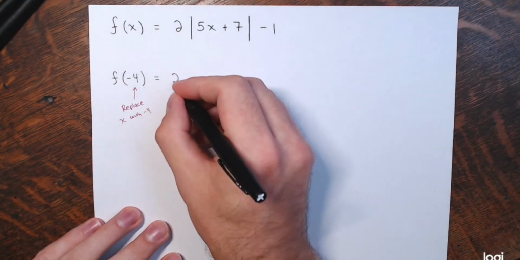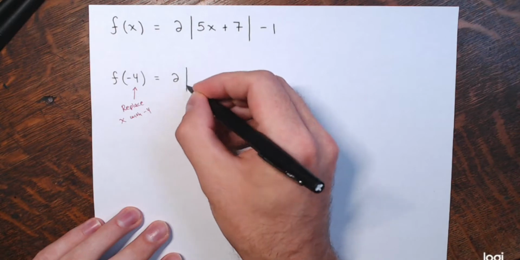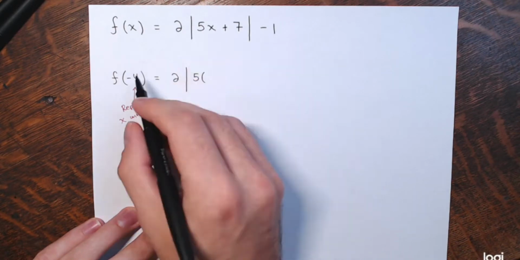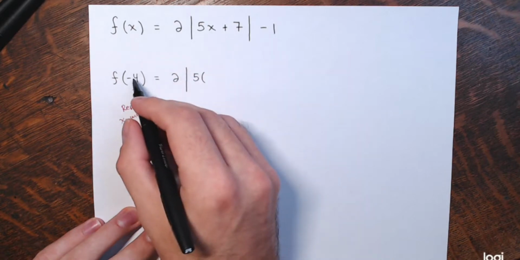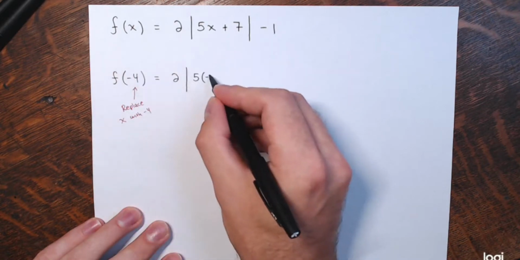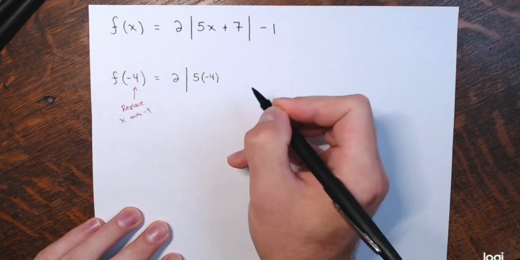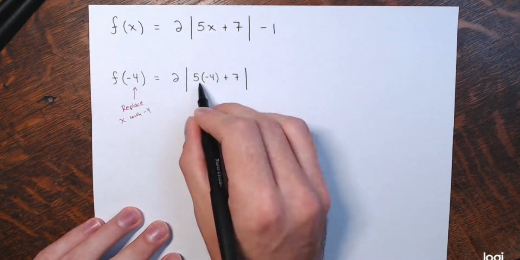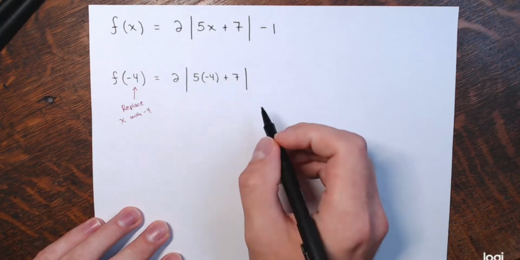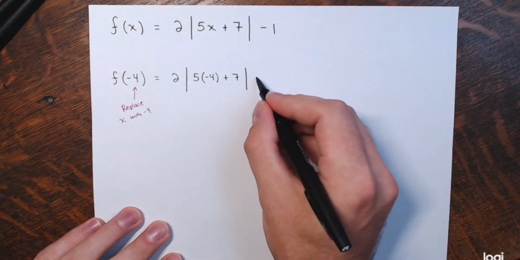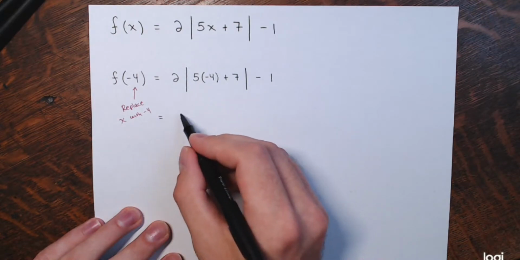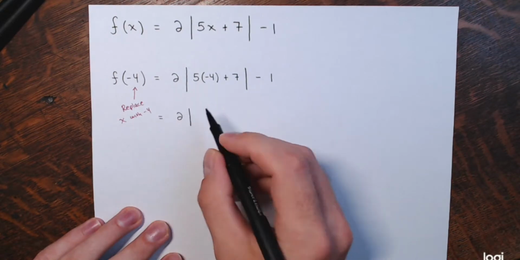I'm taking 2 times the absolute value of 5 times x, but again, x is being replaced with -4. And then you have plus 7 inside here, and then I'm going to simplify this and then take the absolute value. Remember how absolute value works? Then after that, minus 1. So this is 2 times the absolute value.